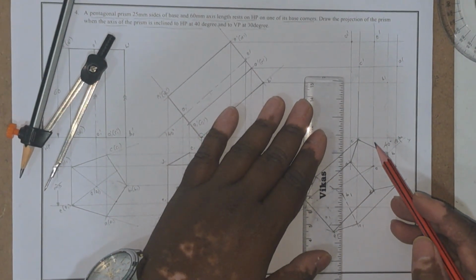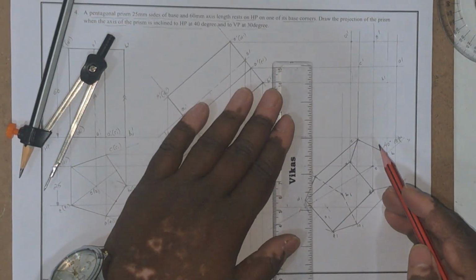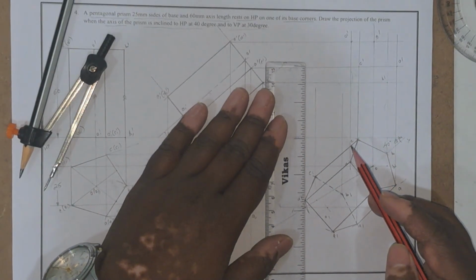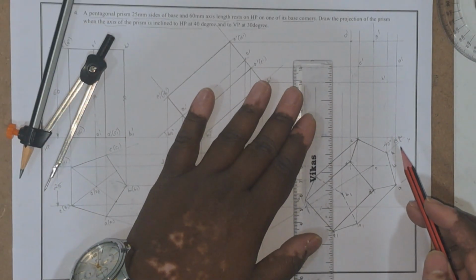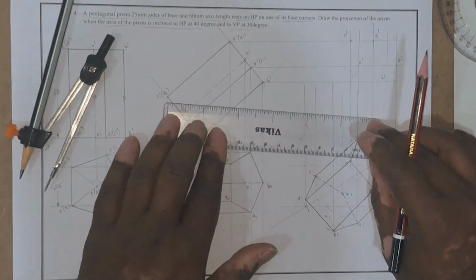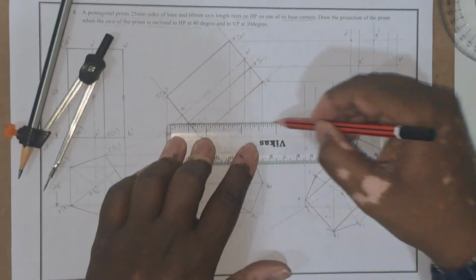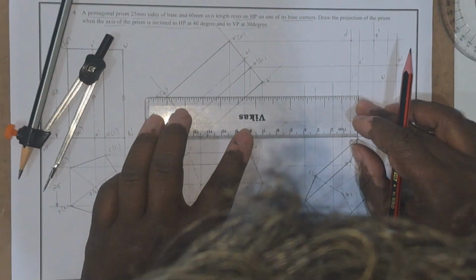So A dash, B dash, C dash, D dash, and E dash. Again, from A1 and C1 I have a single projection line. I'm not going to do from B1 since it's already along the XY line.